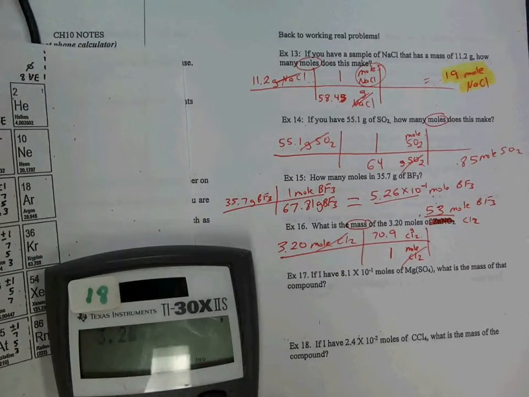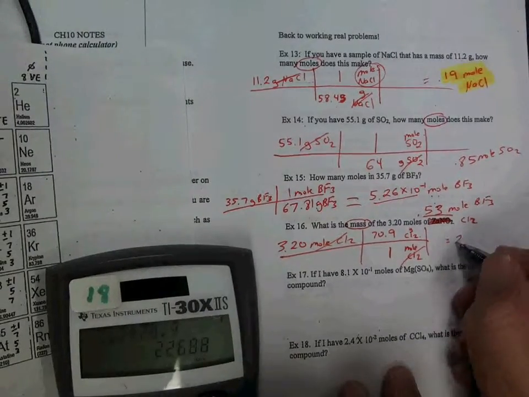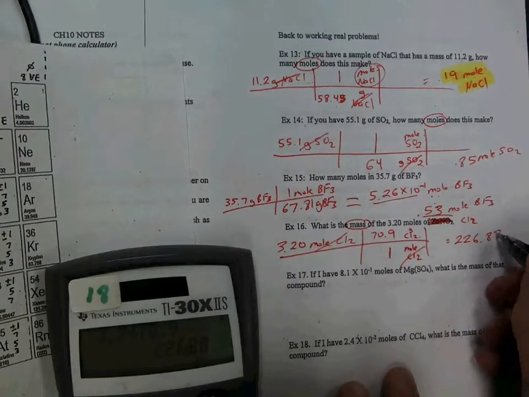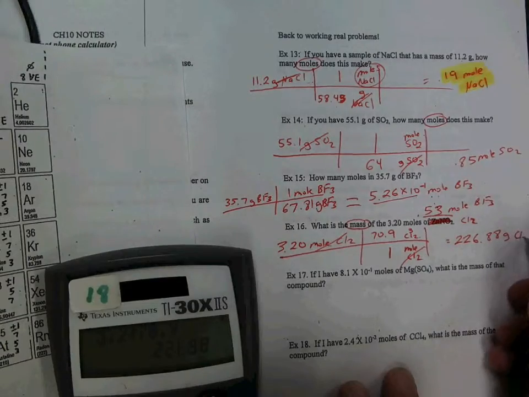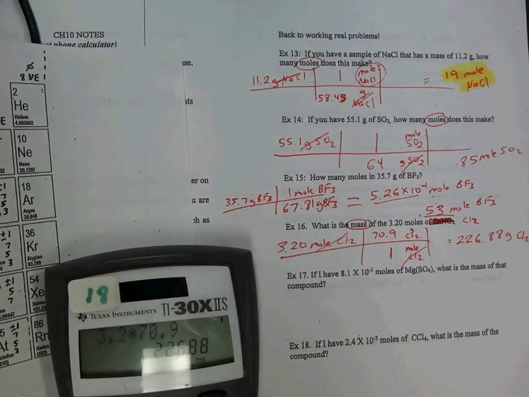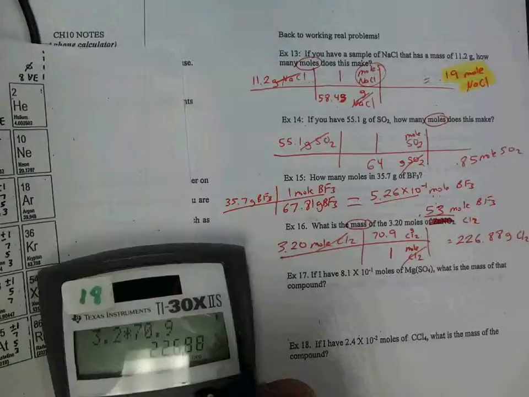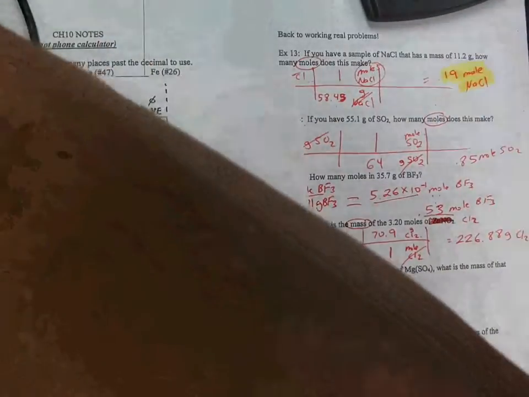And I do 3.2 times 70.9 equals, and I get an answer of 226.88 grams of Cl2. See how easy that is? No problem at all, right?